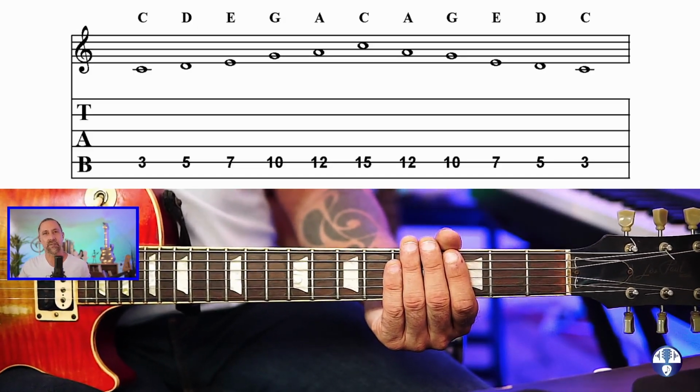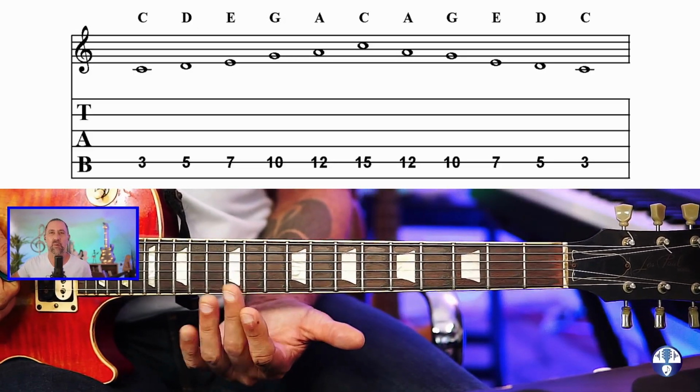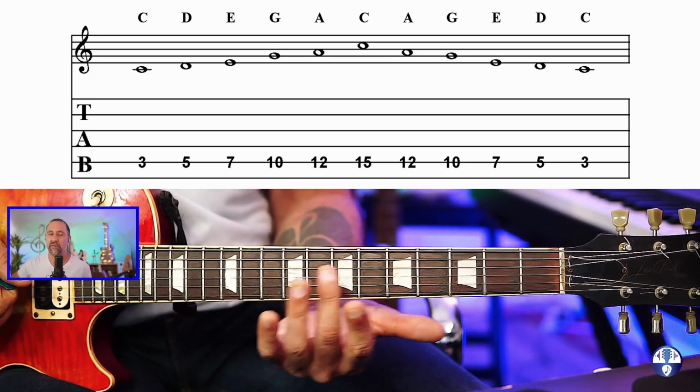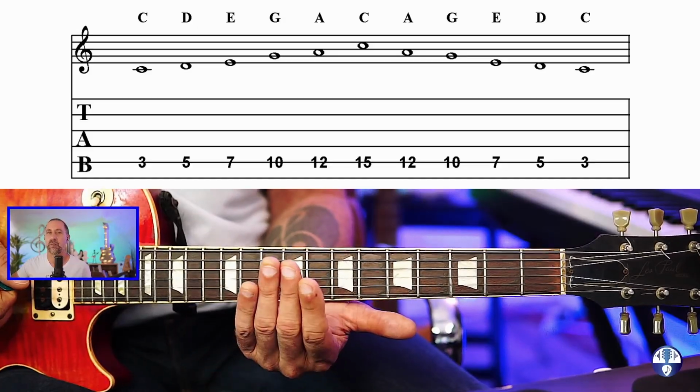But the disadvantage of this method is that it's not exactly the most practical way to physically deliver this kind of melody, especially if you wanted to play this kind of melody at a much faster tempo.